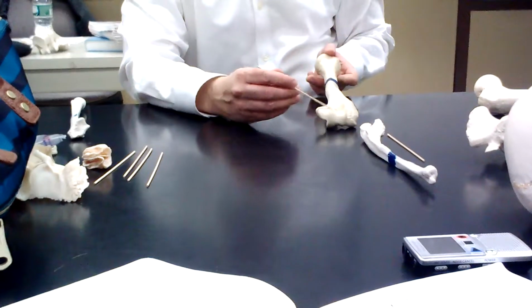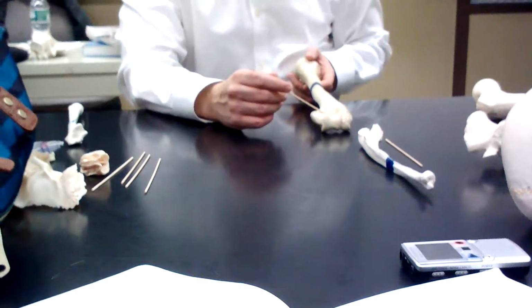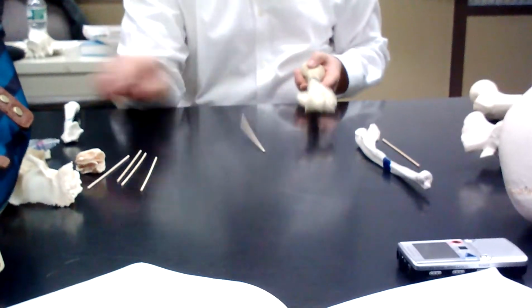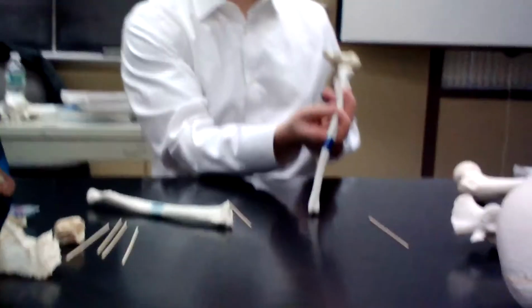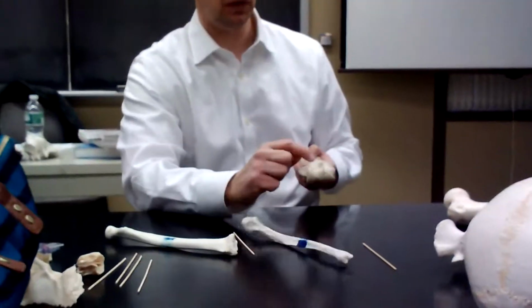What is the name of this fossa right here? Olecranon fossa, because remember, the olecranon process goes inside of it. Remember? Okay, so olecranon fossa.